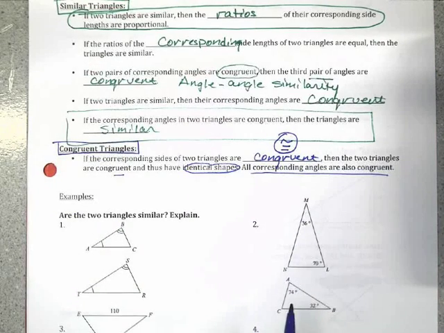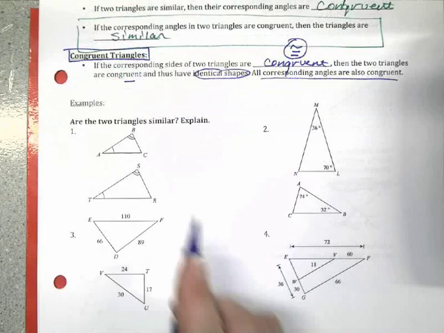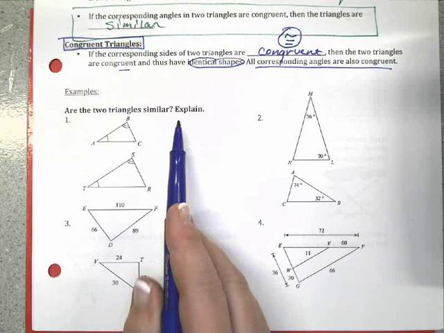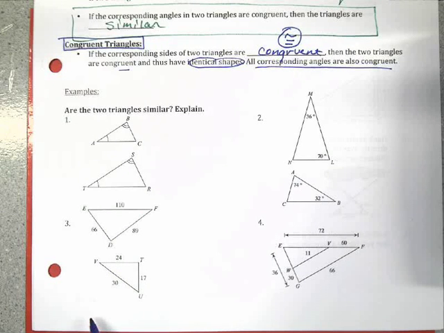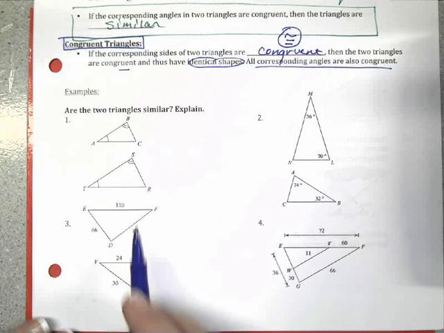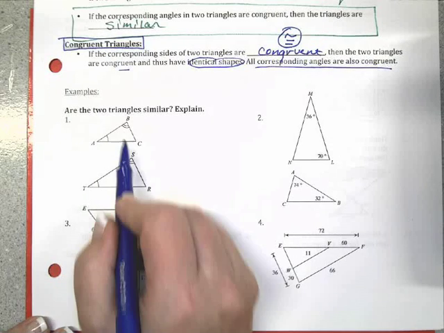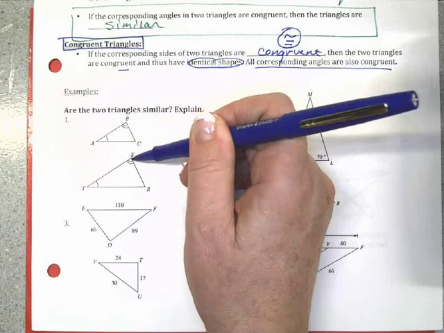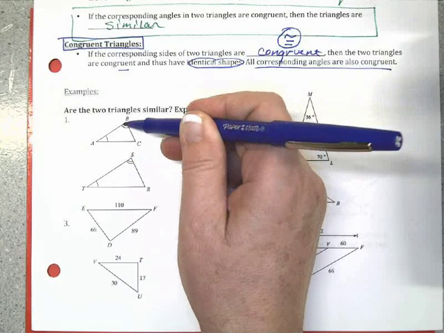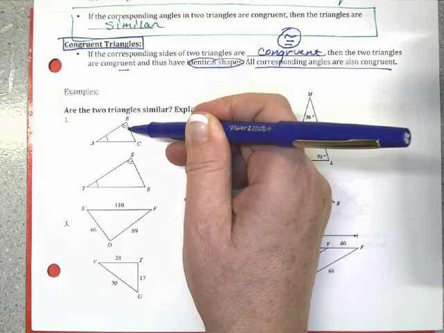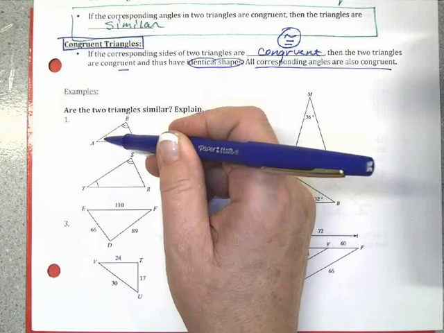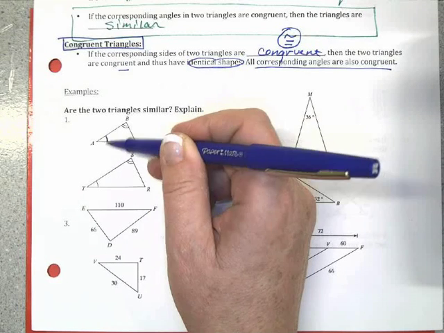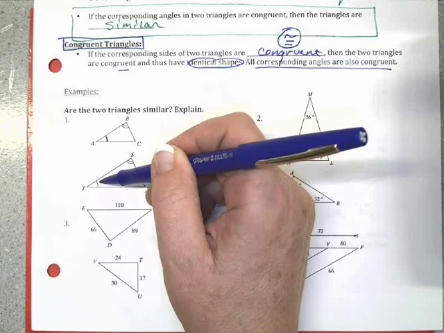So for our first examples, the instructions are asking us if the two triangles are similar, and if they are similar, we need to explain. So when you take a look at number 1, notice the markings inside the triangle. These little arcs mean that this angle is congruent to this angle. So if it's marked across the angle, that means it's referring to an angle. And then we have one arc across angle A and one arc across angle T. That means angle A is congruent to angle T.